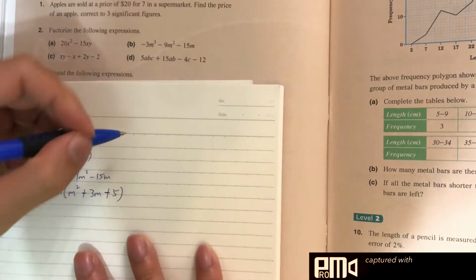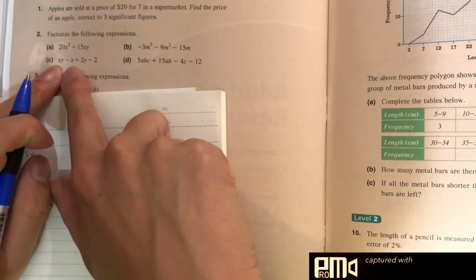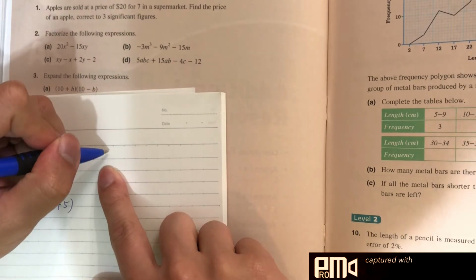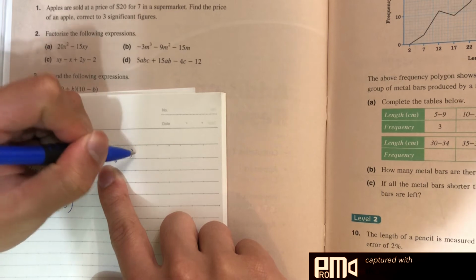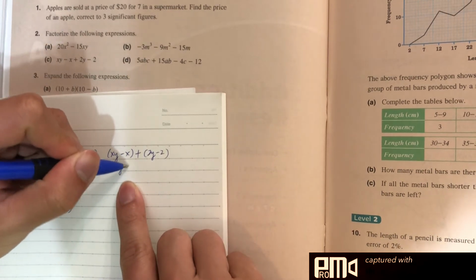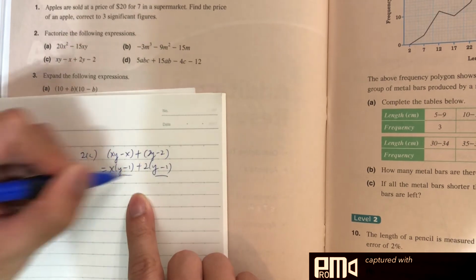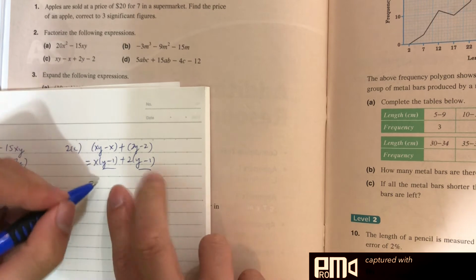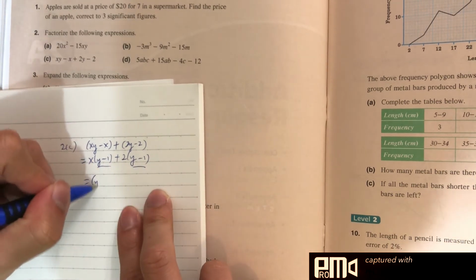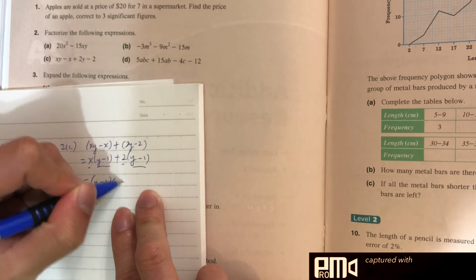And that's it. 2c, 4 terms. Maybe you group these two and group these two. That means xy minus x plus 2y minus 2. This one you take out x. This one you take out 2. And then this and this are factor. So it is a big term and big term: y minus 1 and then x plus 2 like that.